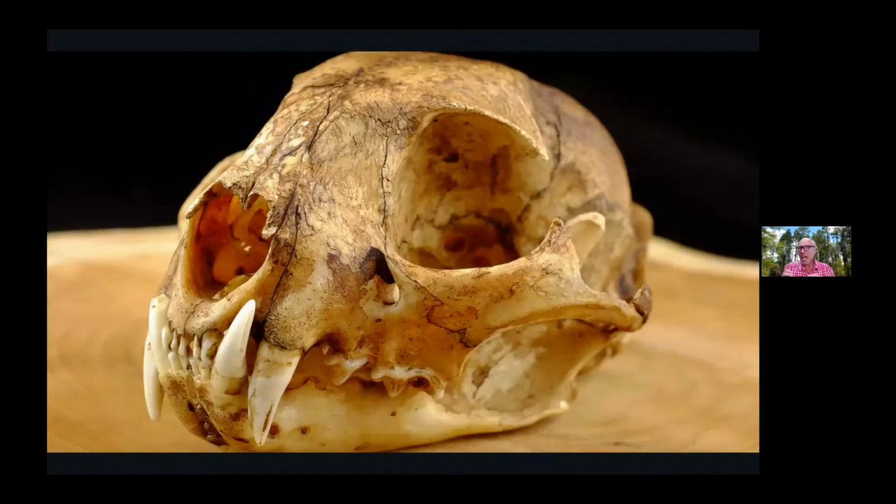It comes down to how that animal is put together. And that's called morphology. How something is put together is its own morphology.